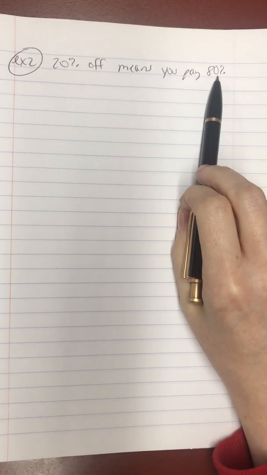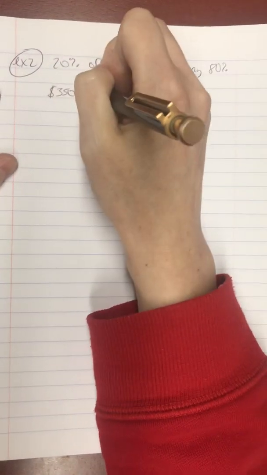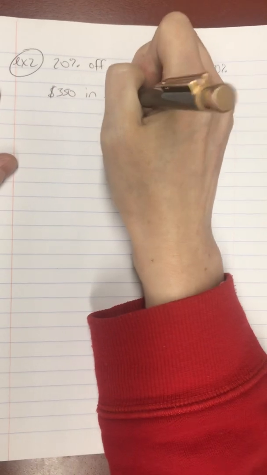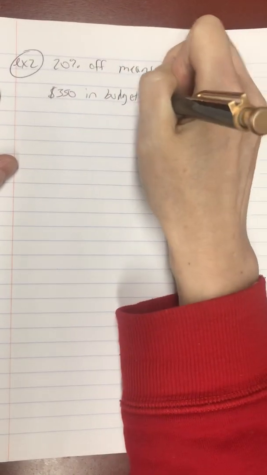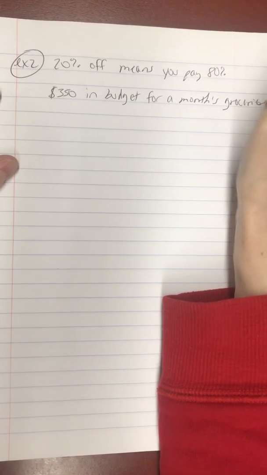But let's say that you're budgeting $350 in the budget for groceries for a month. Okay, so again, you don't have to write this stuff down, I'm just giving you some details.